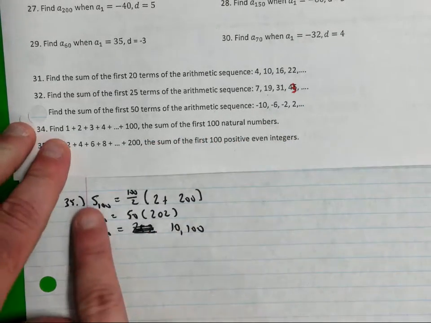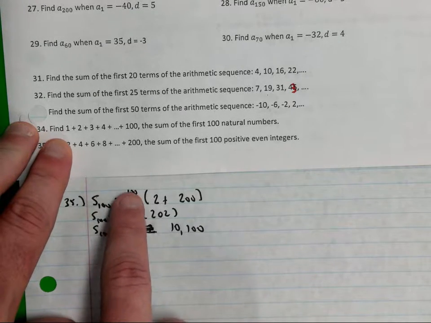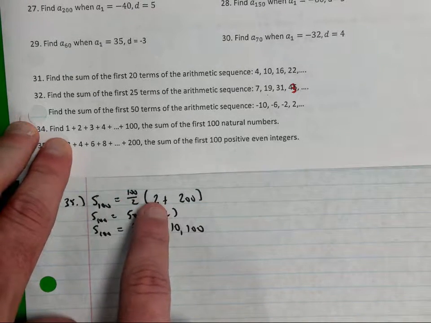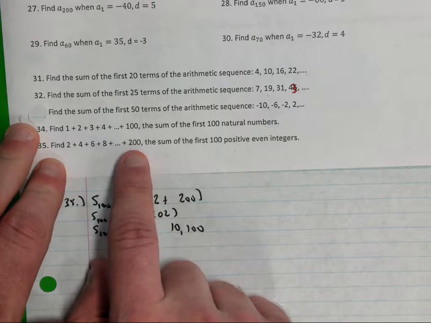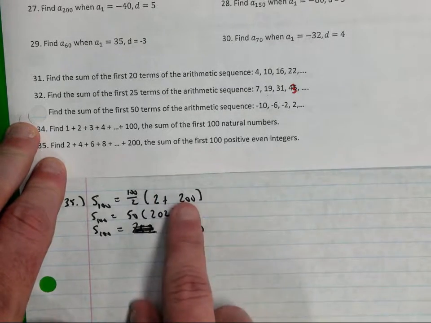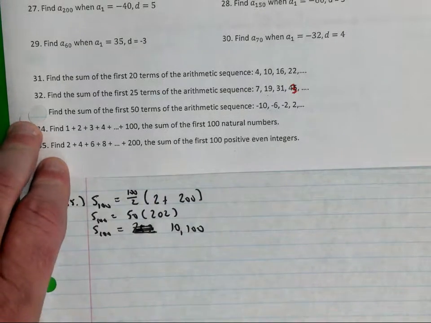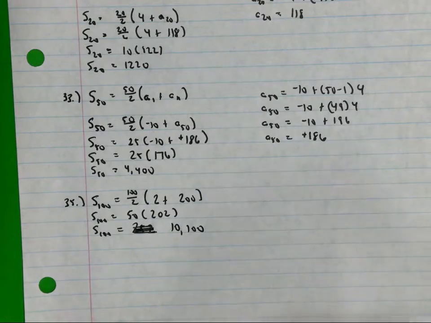Okay, in this formula, you're going to put S sub 100. The n here is going to be the same in here, 100 over 2. Your first term is 2. Now, it's A sub 200, where they were very nice and they gave you the last term there, so you didn't have to go over and find the indicated term, so you just plug 200 there. Does that make sense to you? Okay. Are there any questions on the first page of homework?